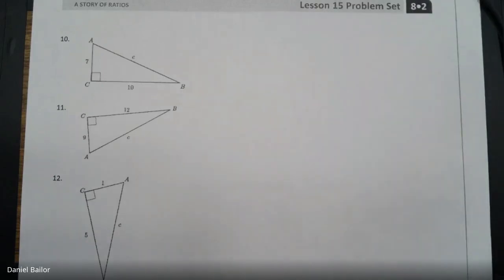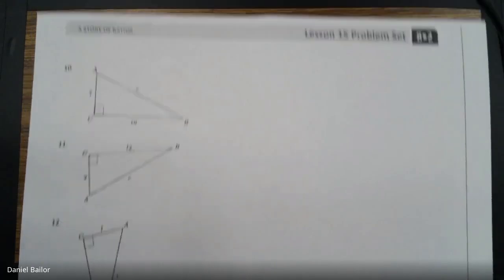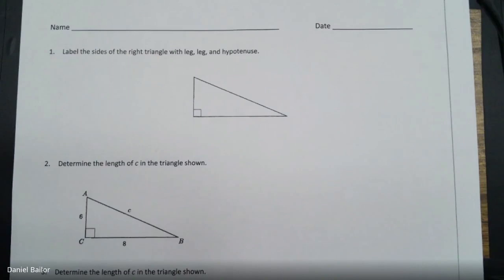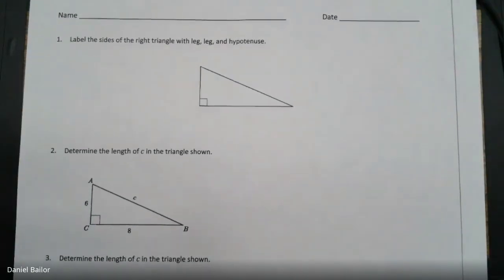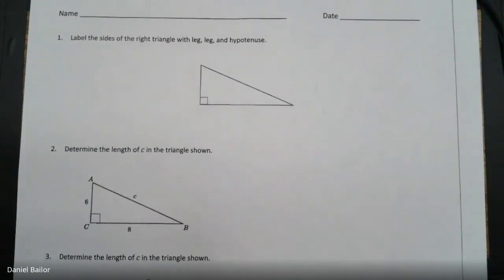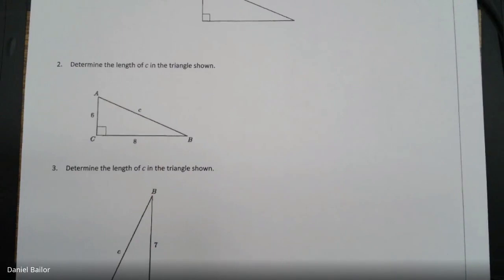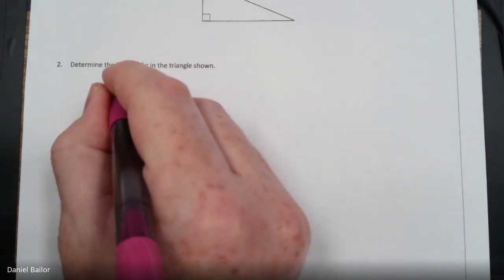After you finish practicing with your problem set, go to page 169, which is your exit ticket. And this is what you're going to take a picture of and turn in to me on the Google Classroom. Page 169 is your exit ticket. Number 1, it just says label the sides with leg, leg, and hypotenuse. So just label leg, leg, hypotenuse. Can you find the legs? Can you find the hypotenuse? Just have to label. Number 2, find the length of C. So find C.